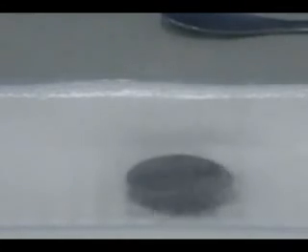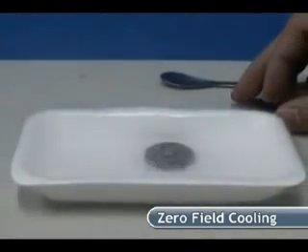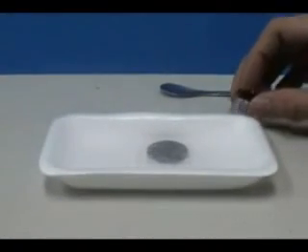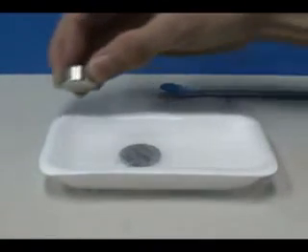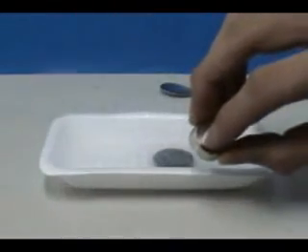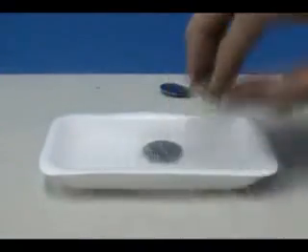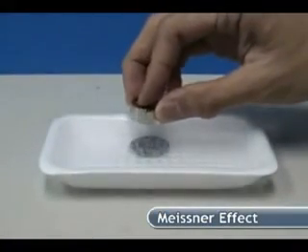In the process of cooling, the superconductor was not placed near a magnet. We call this cooling condition zero field cooling, which means the superconductor is cooled with no outside magnetic field influence. After the superconductor has established superconducting properties, as the magnet approaches the superconductor, a strange reaction occurs. The superconductor repels the magnet. This effect is called the Meissner effect.